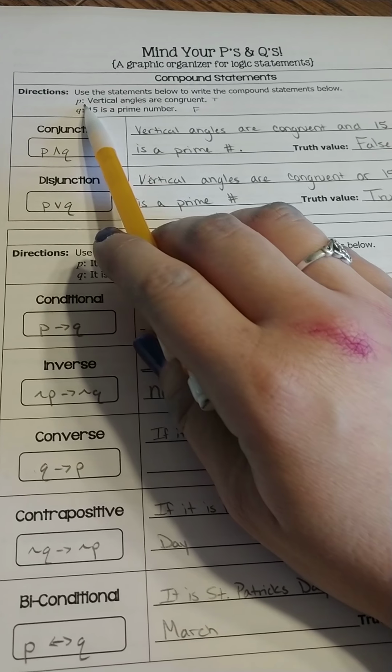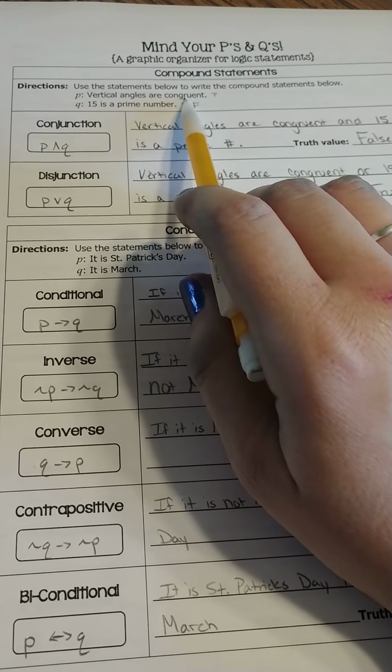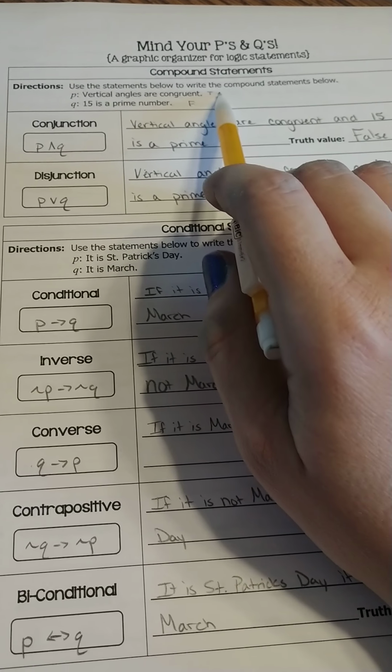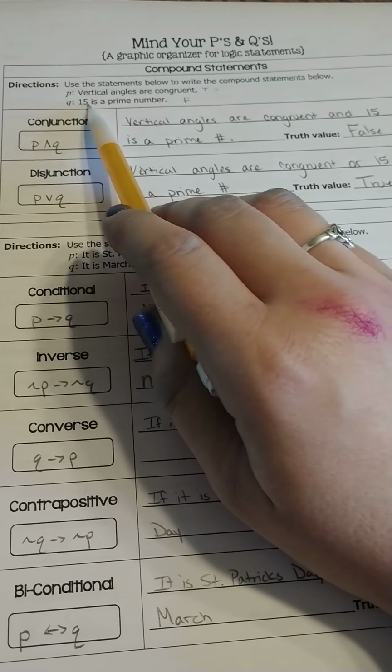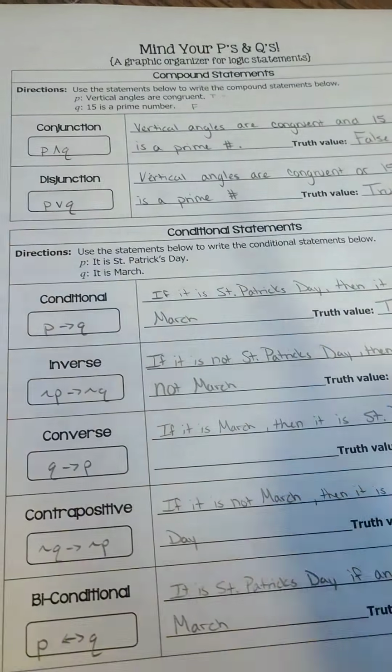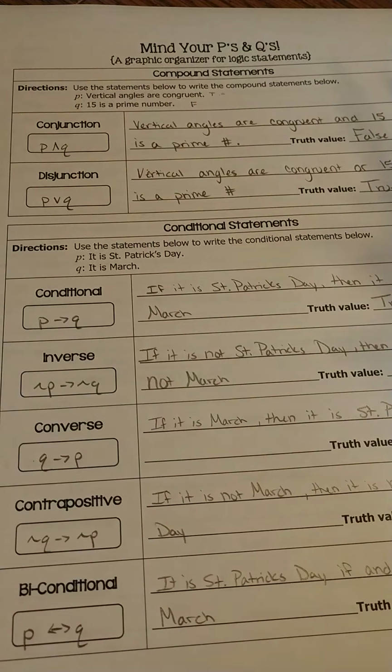So you've got statement P. Sorry. P, vertical angles are congruent. Well, that's true. We know that's true. We're going to go ahead and identify our truth values right off the bat. Statement Q is 15 is a prime number. Well, that's false. Prime numbers are only divisible by 1 and itself. 15 is divisible by 3 and 5 also.